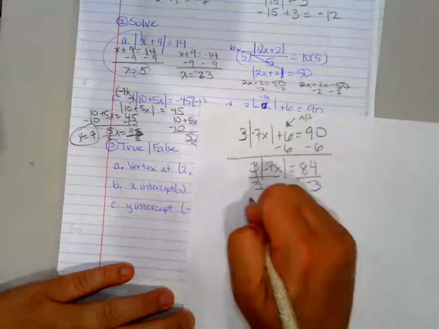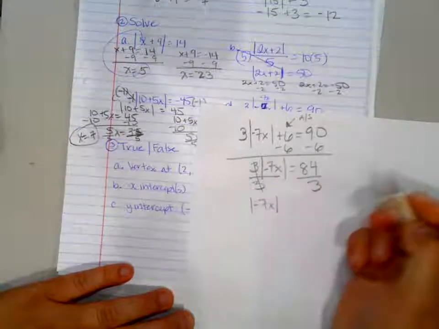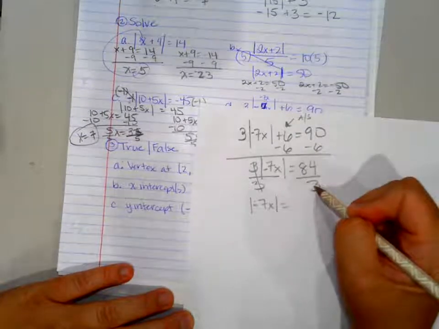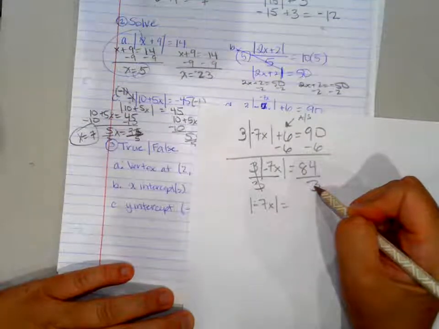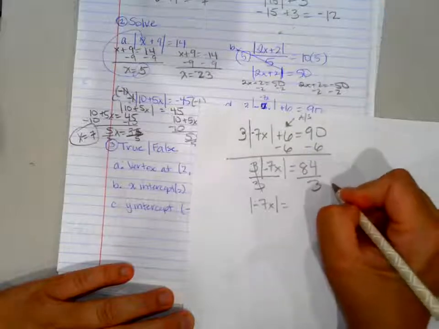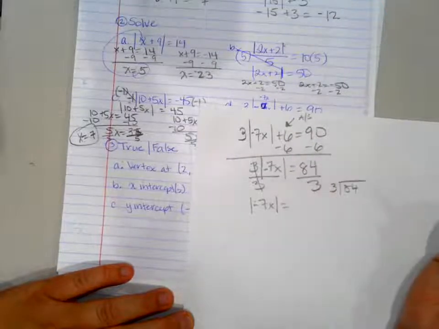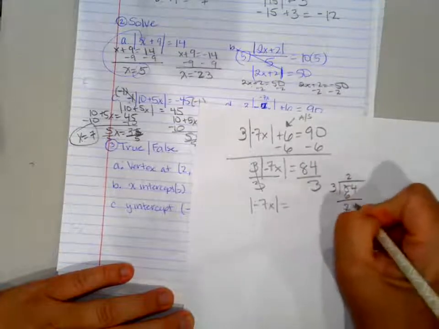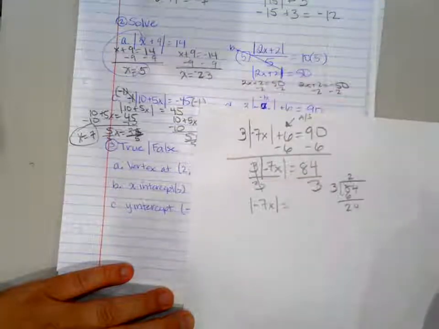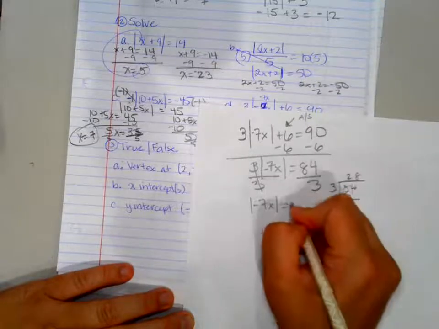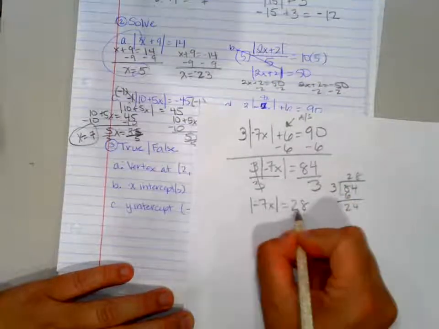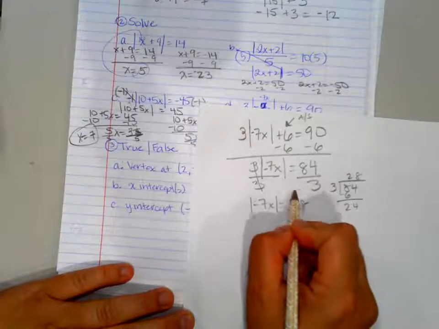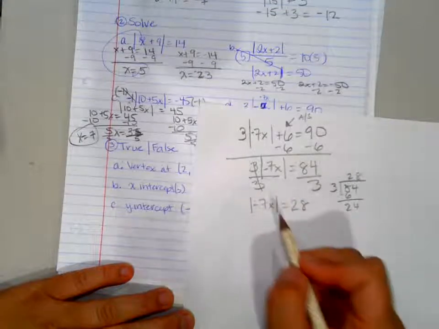Divide it out by 3. And you get the absolute value of -7x is equal to... and here's where, again, if it takes you longer to do the math, then take the extra few seconds it takes to put out your math and do it correctly so that you don't make silly mistakes guessing. That's what you don't want to do. So we're going to get the absolute value of -7x equals 28. Now that it's by itself, set up your two equations.